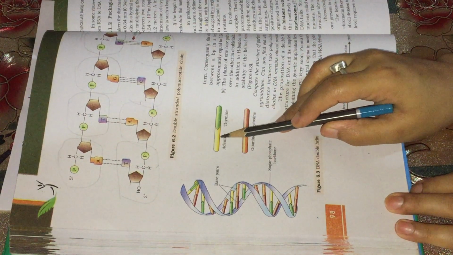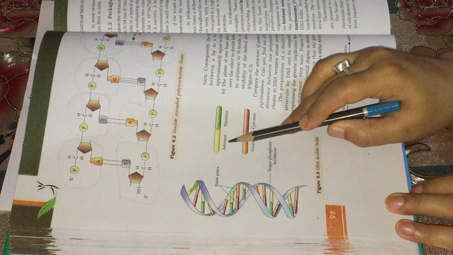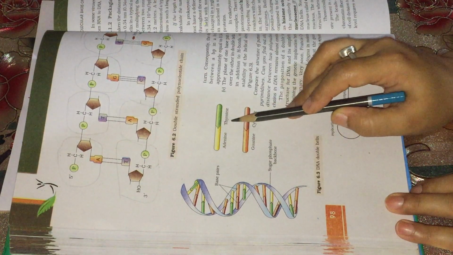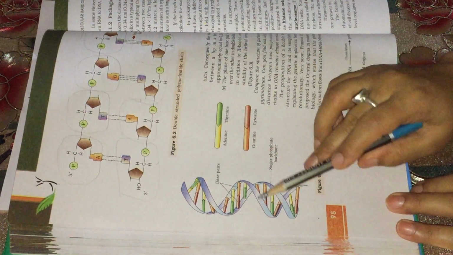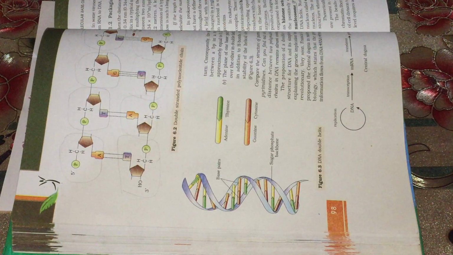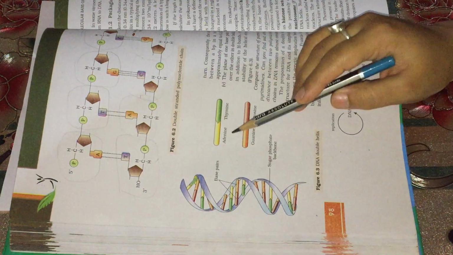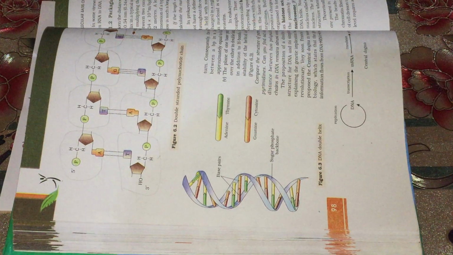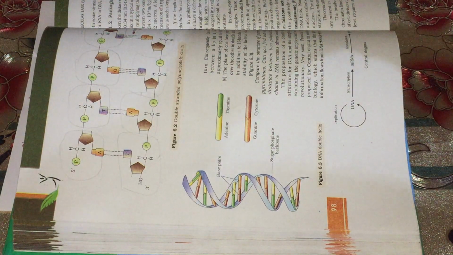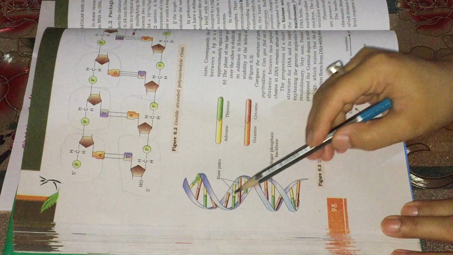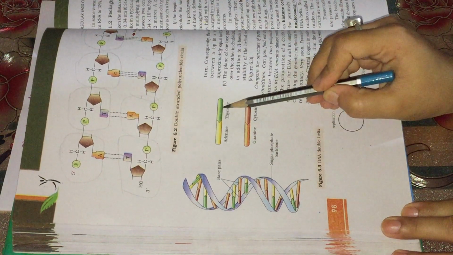Yellow color denotes adenine, green color is denoting thymine here. Just to make you understand, it is not that DNA is colorful and adenine is yellow in color. It is just given like this in the book. So when you see green, that means thymine.